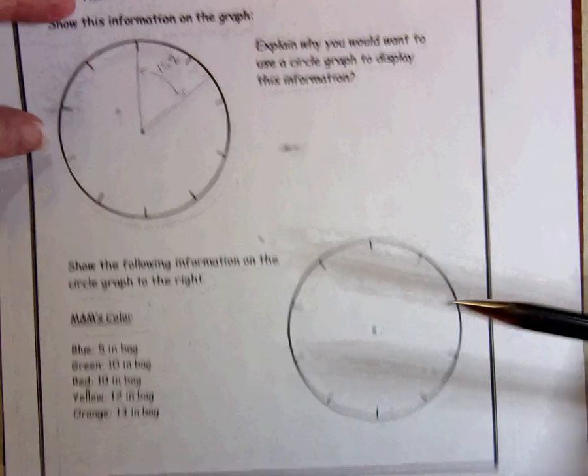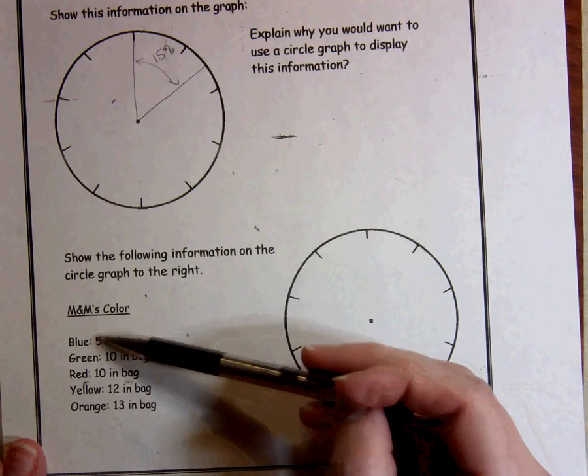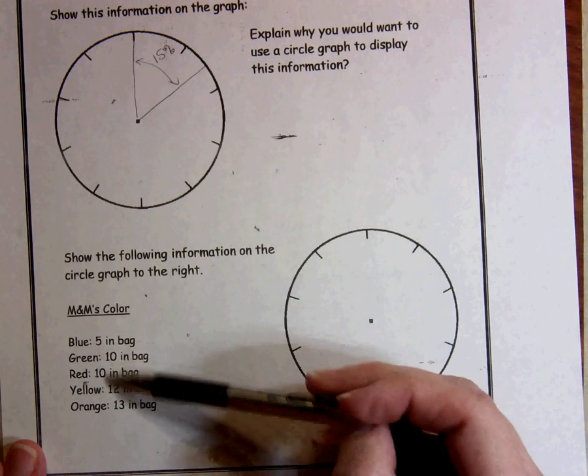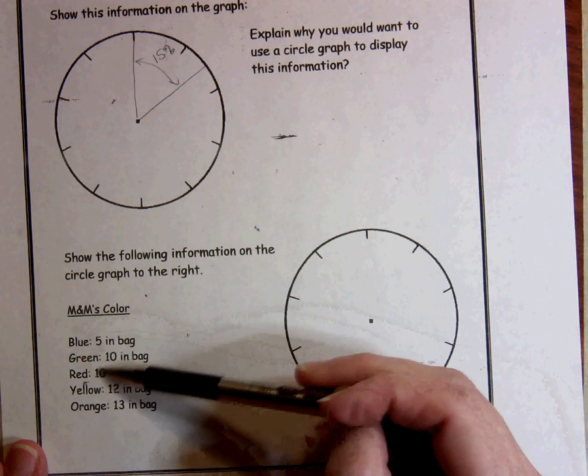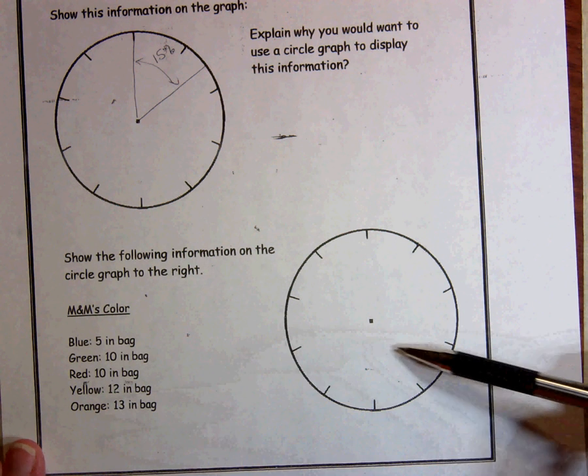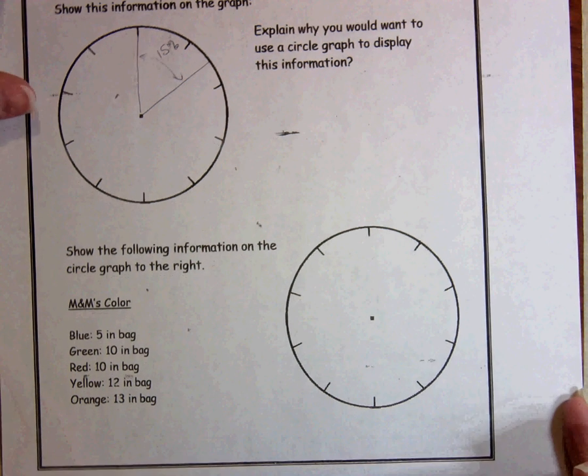And then there is another one down here. You'll do the exact same thing. Add up the total so that you have the whole number. Part divided by the whole times 100 will give you the percent to graph on the circle graph.